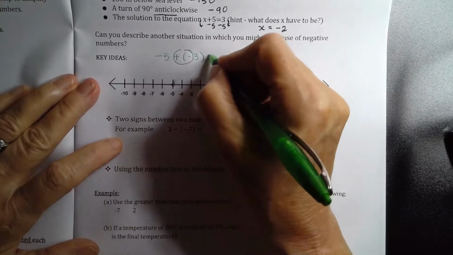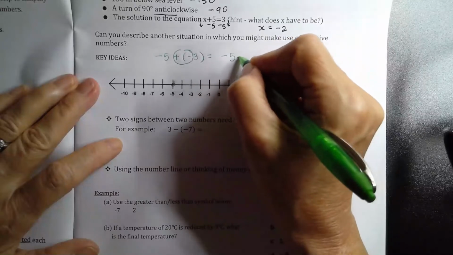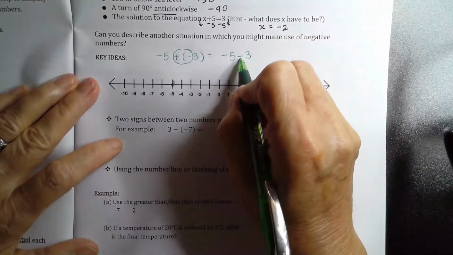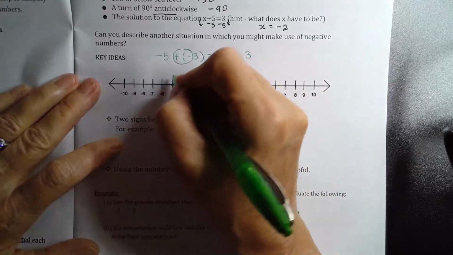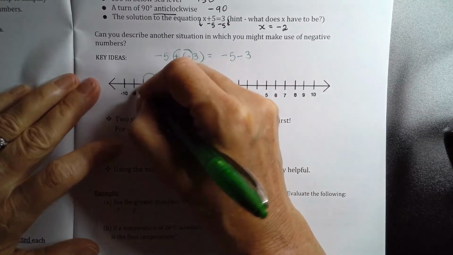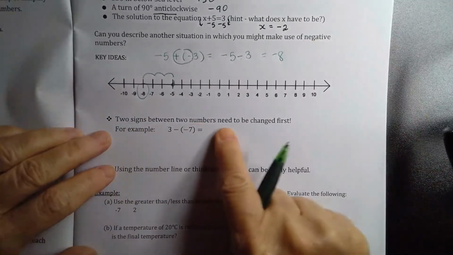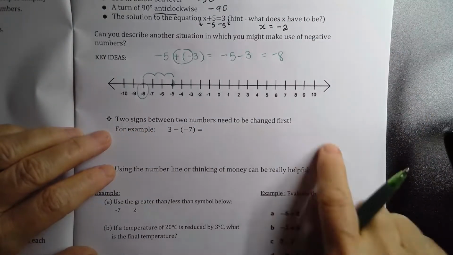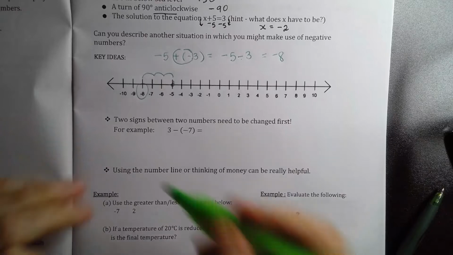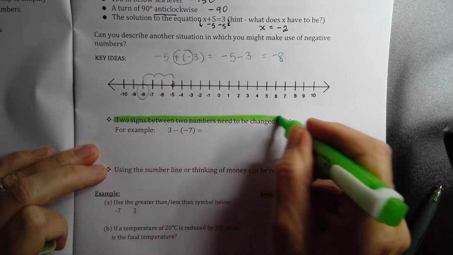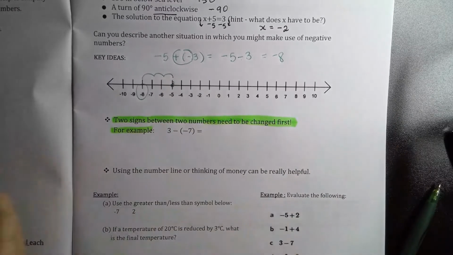These 2 signs between 2 numbers last year we decided would become like this. And anytime I see a negative, I go to the left, the operation. So 1, 2, 3, I end at -8. So that brings up 2 signs between 2 numbers. They must be changed first. So 2 signs between 2 numbers need to be changed first.